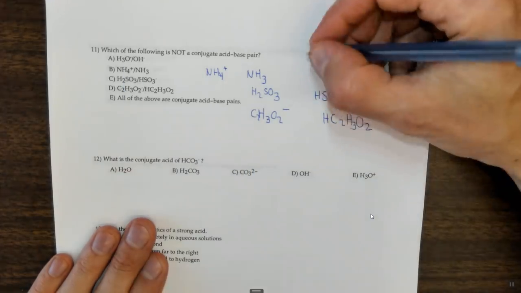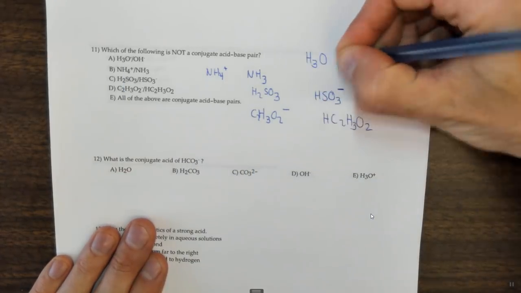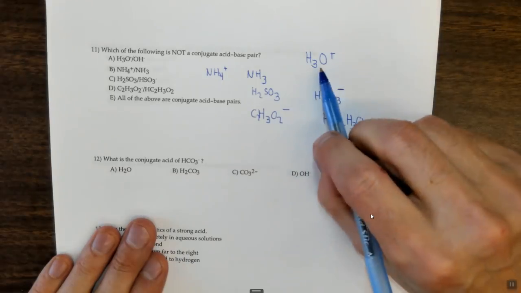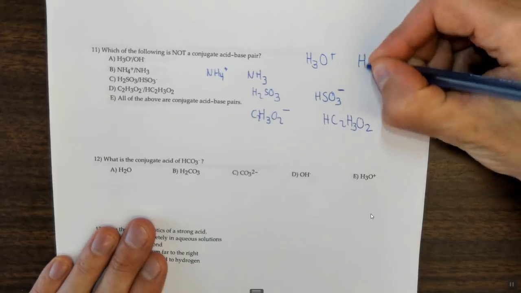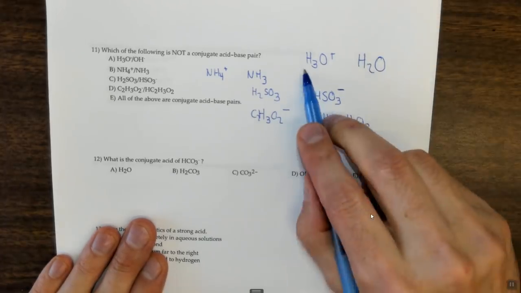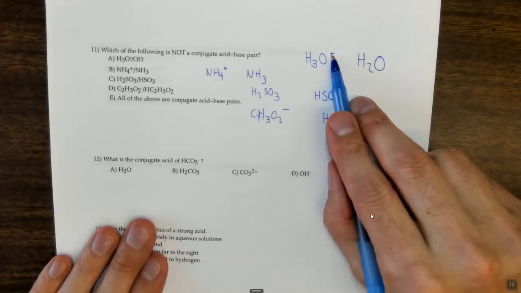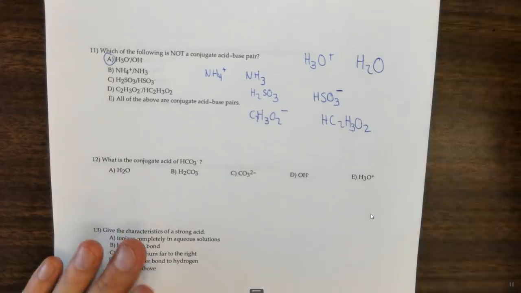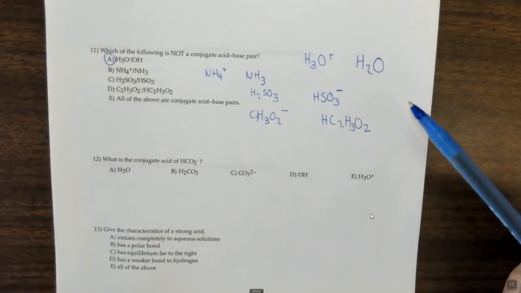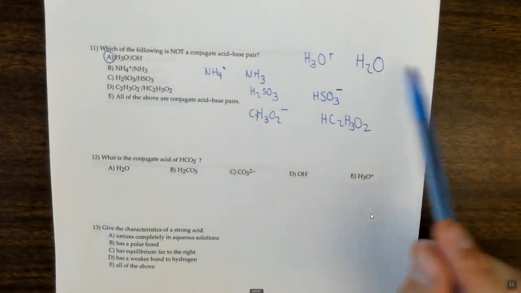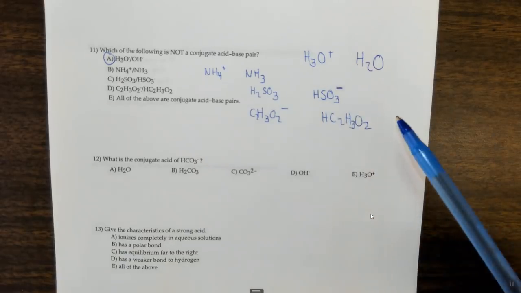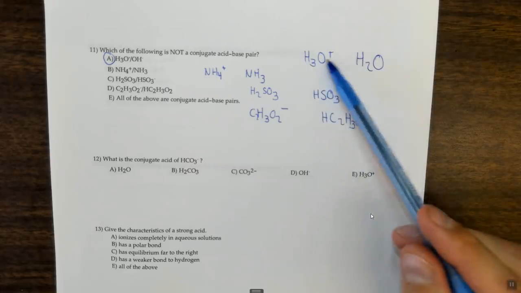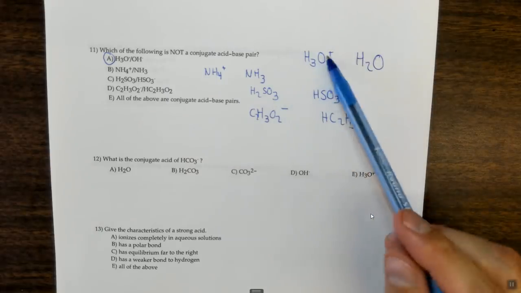Now let's look at this one. We have H3O plus. The conjugate base of H3O plus is H2O. It loses one H and the positive charge. It is not OH minus. These are not a conjugate acid-base pair. Now, OH minus is the conjugate base of H2O, but it is not the conjugate base of H3O plus. H3O plus can't be a base, so you're not going to have H4O2 plus.